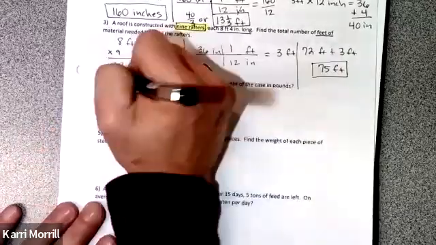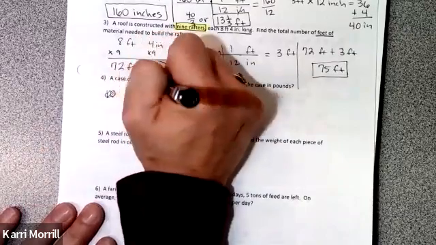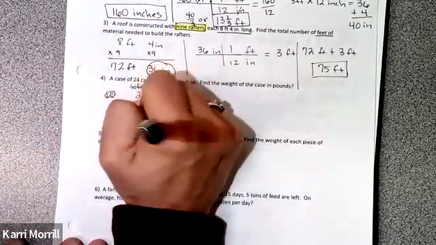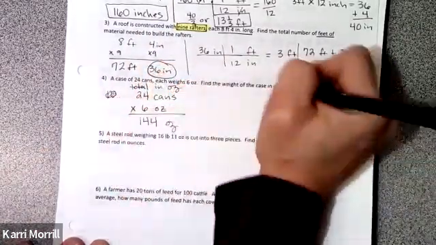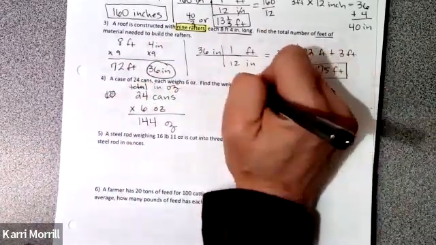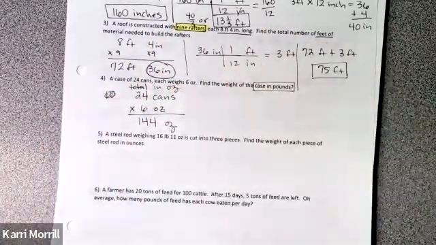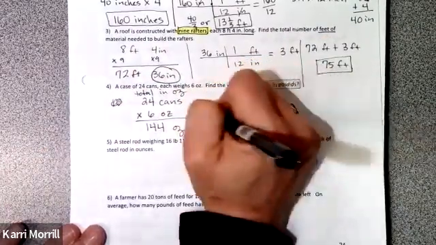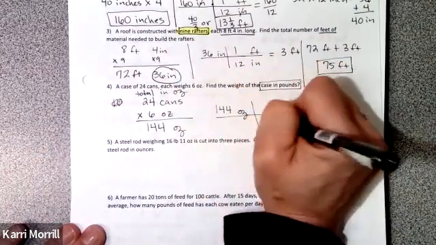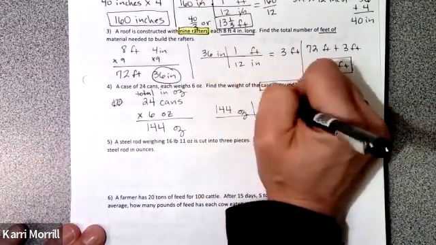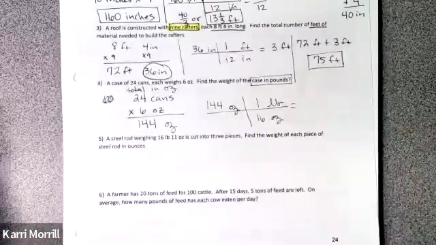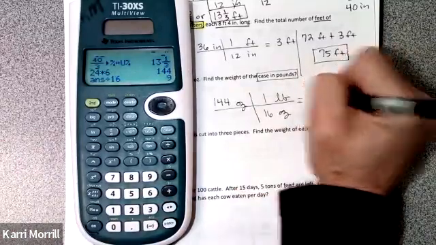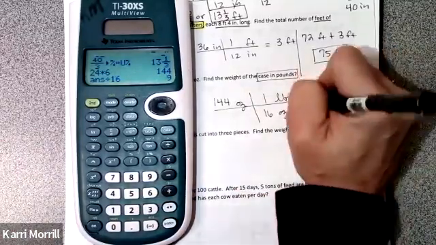So this would be the total weight in ounces. So 24 times 6 is 144. But this is representing ounces, so we just need to convert in the end to pounds. So 144 ounces. And we know that there are 16 ounces in 1 pound. So it's just like you're dividing by 16. And that's an even amount, so it would just be 9 pounds.